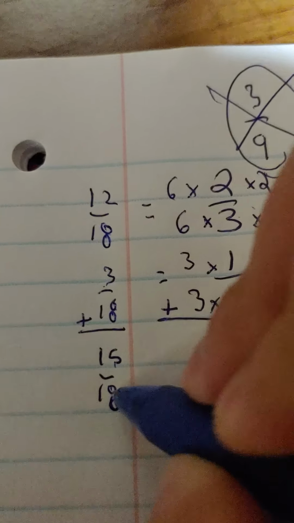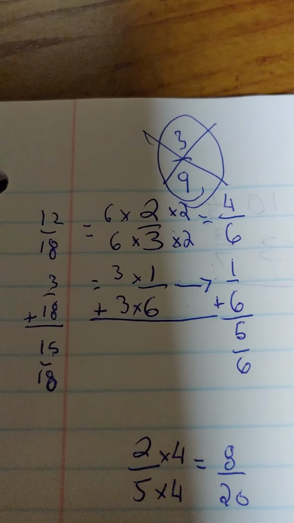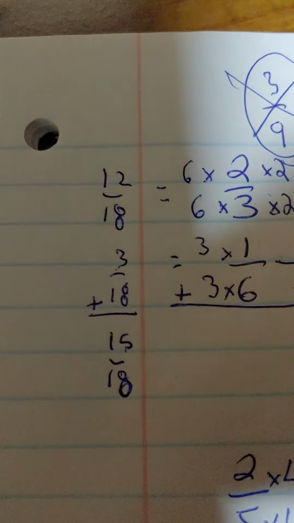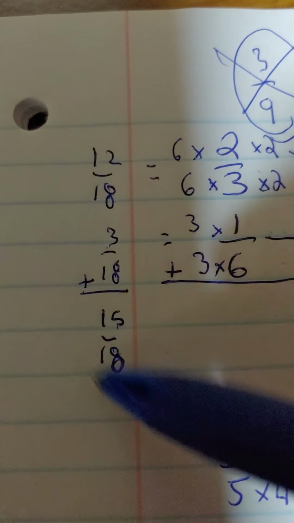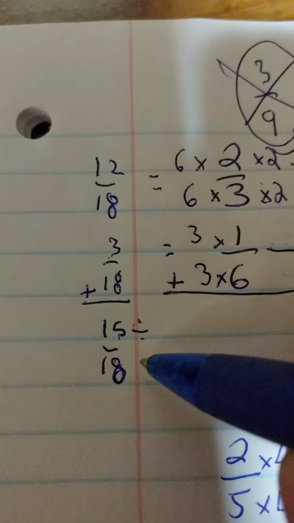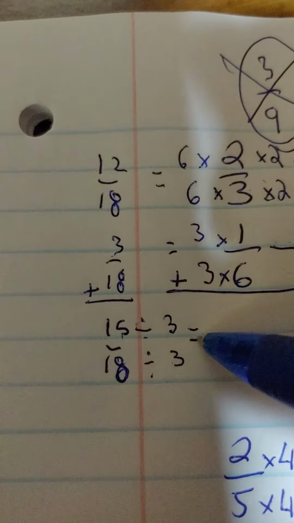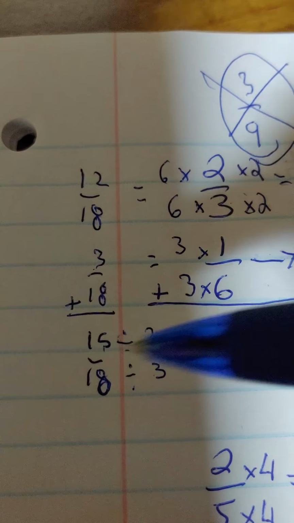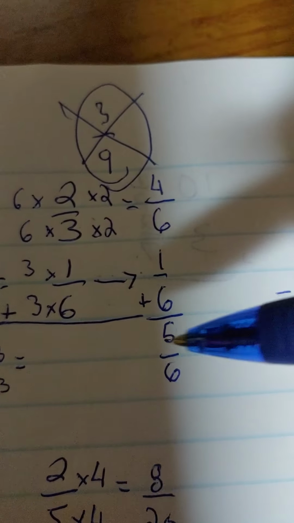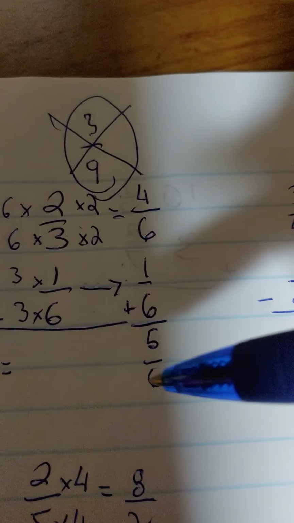Now again, you might be saying, hey Tim, those answers don't match. How does that work? Well, that's because this is not the simplest form of that fraction. I can reduce this because both 15 and 18 can be divided by 3. Okay. So if you divide 15 by 3, you're going to get 5. If you divide 18 by 3, you're going to get 6.